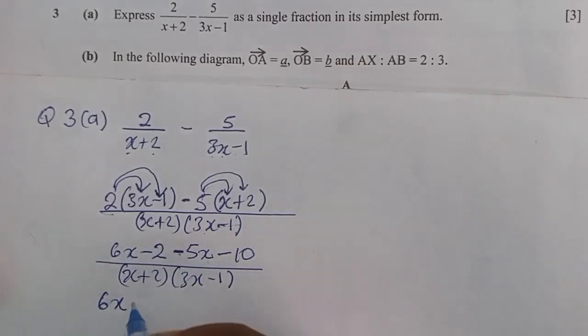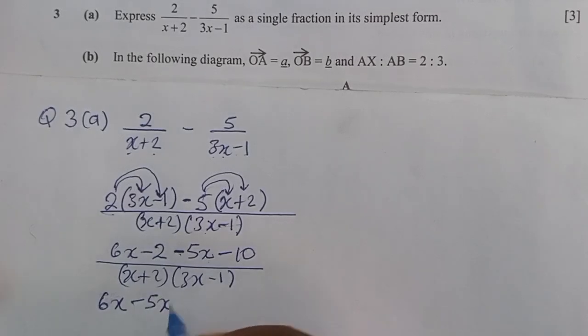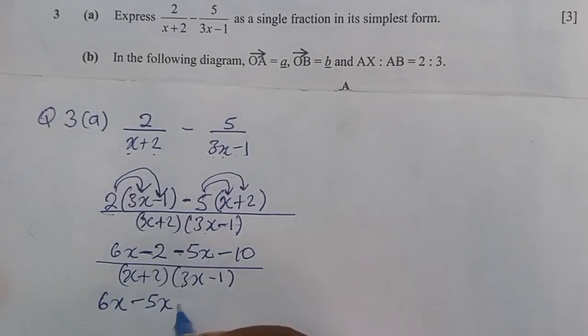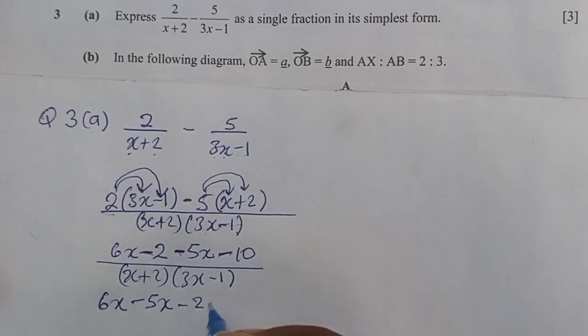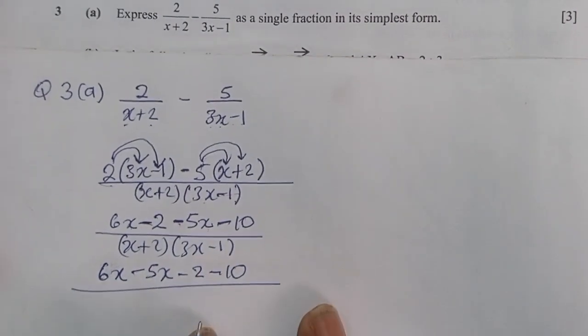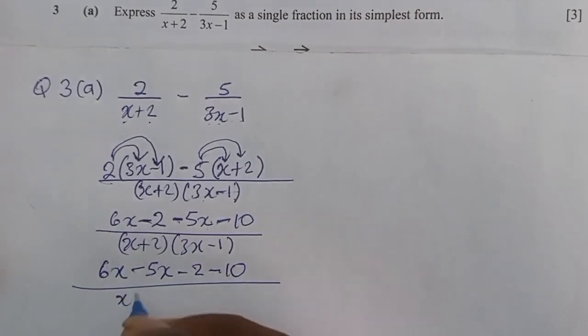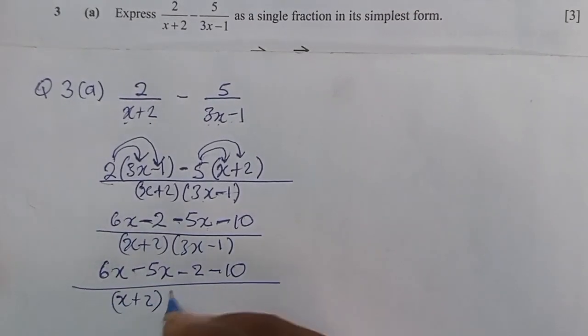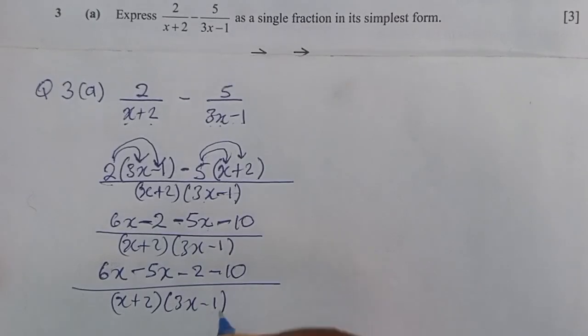So you maintain the sign, which is 5x, minus 2 minus 10, over x plus 2, 3x minus 1.